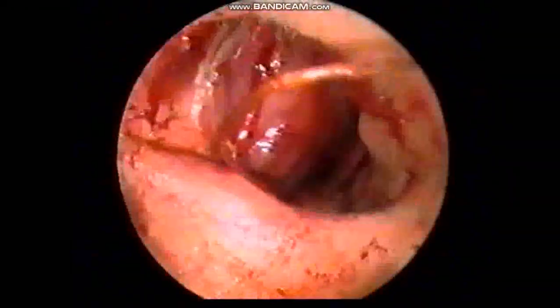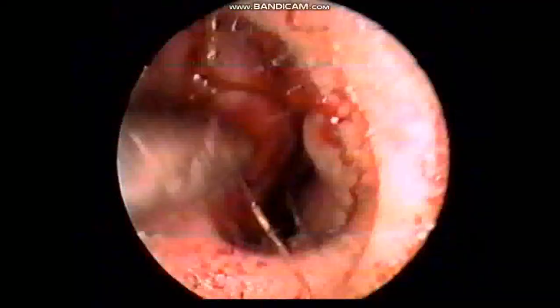Once you put a suture, there you can see the needle coming out. That's the knot.